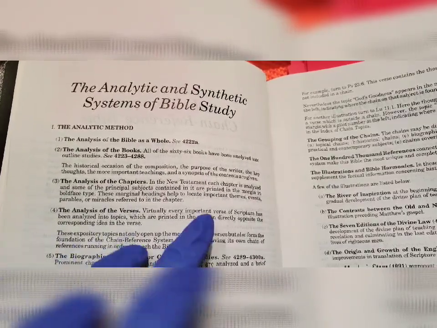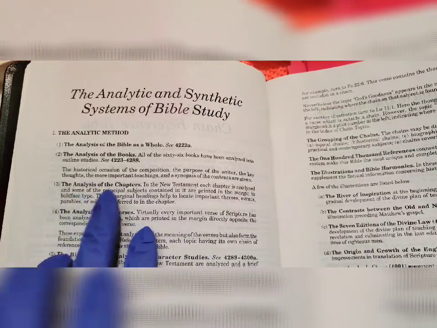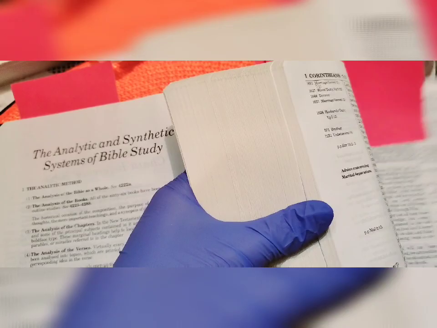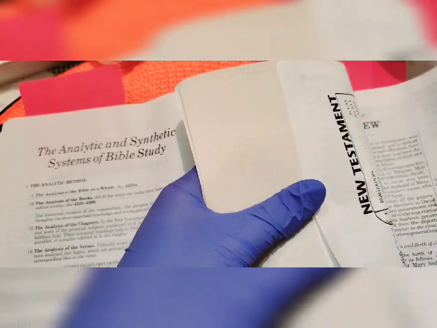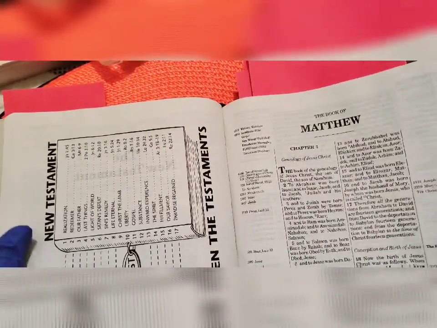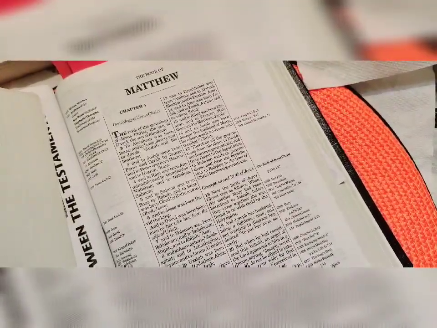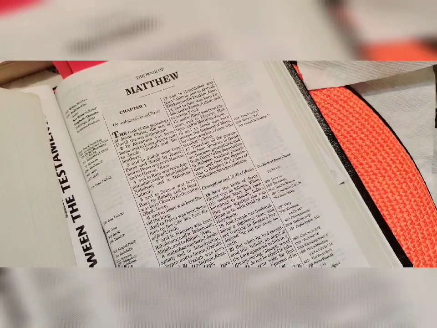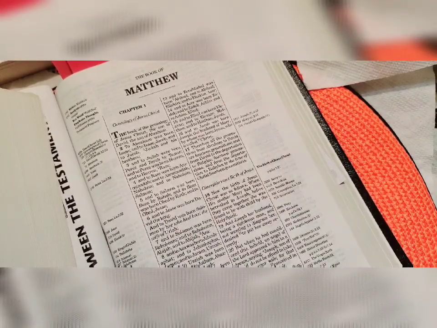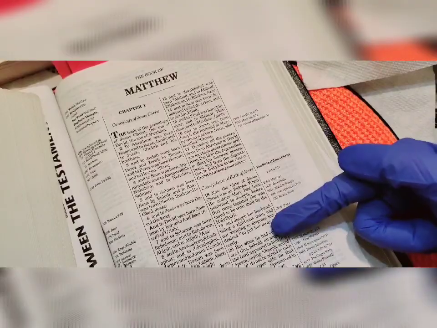Now, if you want to analyze the chapters, I'll give you an example. Okay, I'm gonna go to Matthew. Let's say for example you want to study by chapter. All right, let's go to Matthew chapter 1.